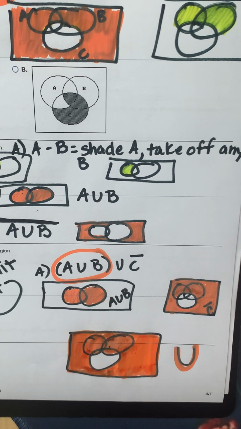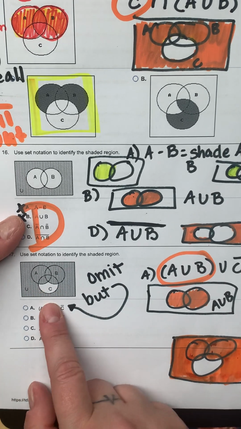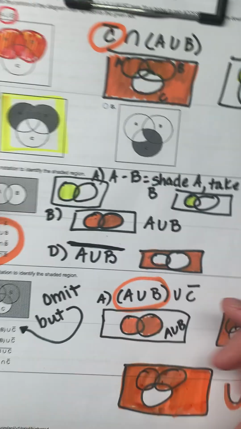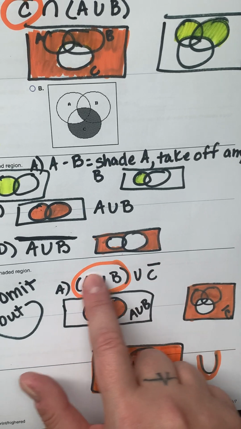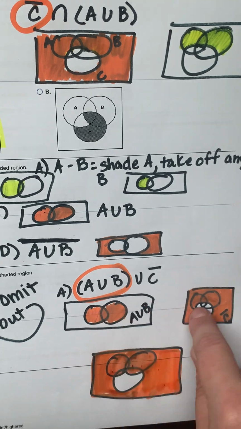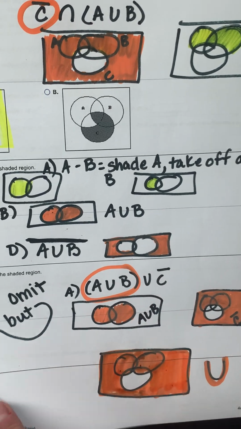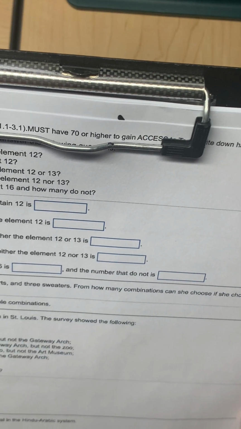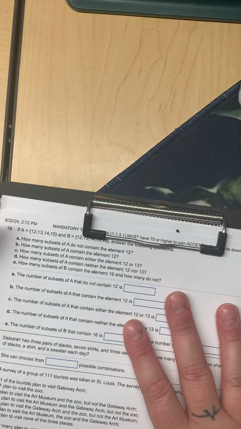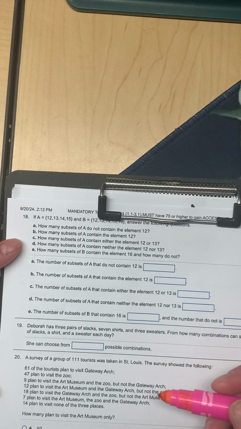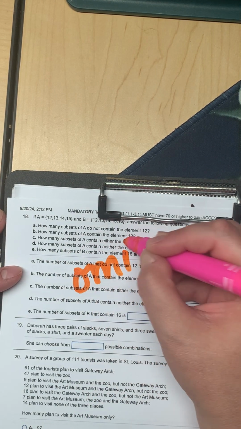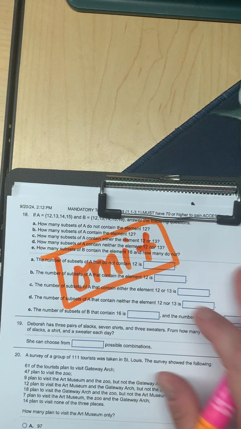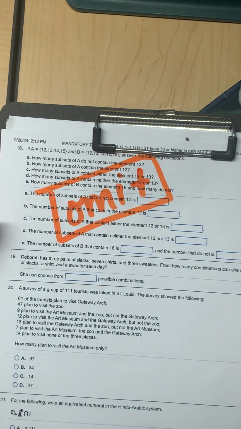Okay, so on 17, I'm going to omit this problem, and instead we're going to go backwards. I'll give you the letters, and you have to find the picture. I think it's a little bit easier that way. Okay, let's look at 18. 18, we are definitely omitting. That's going to take too long, and I'm not going to replace it with a different question. You're welcome.